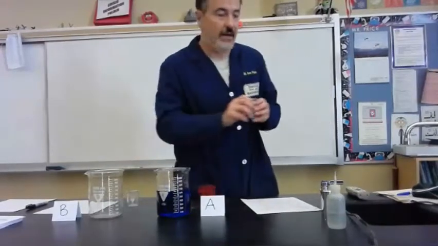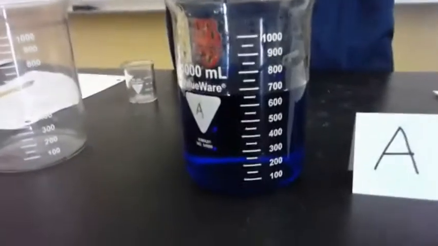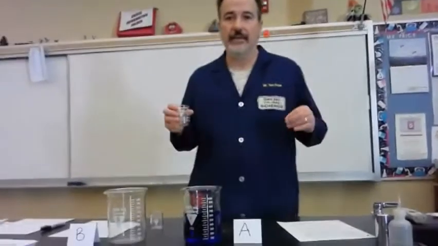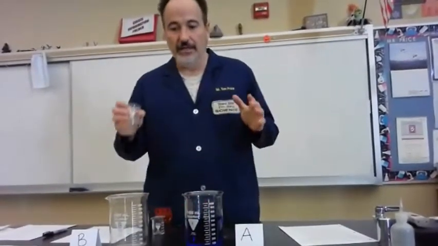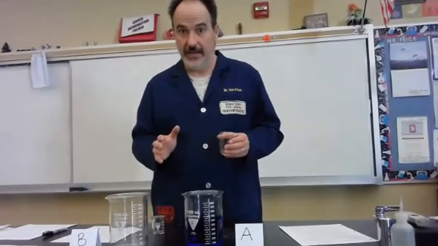There we go. So that starts off at 650, and if it's in between two lines, A is 650 and B is empty. And then after each cycle, we will measure the volumes again.